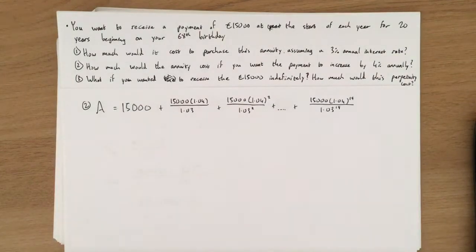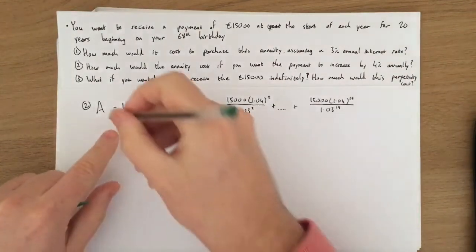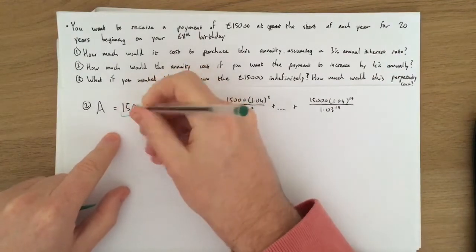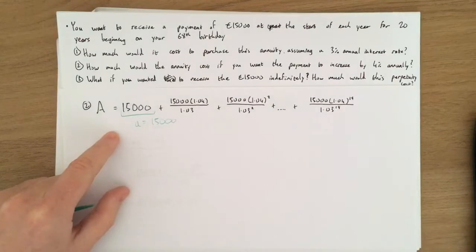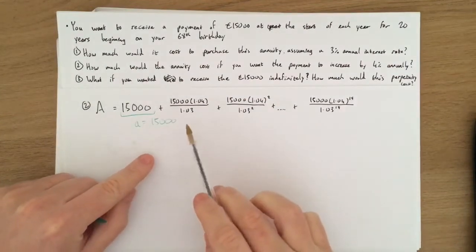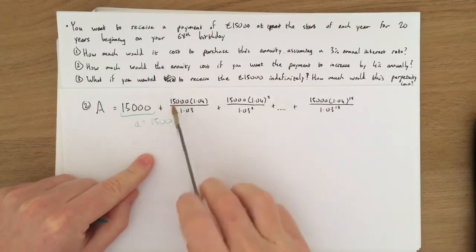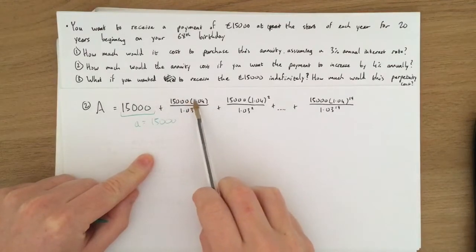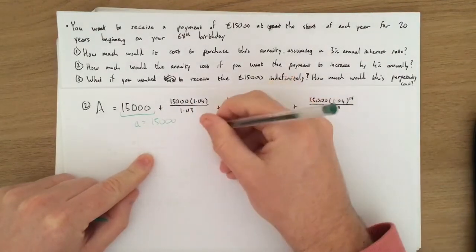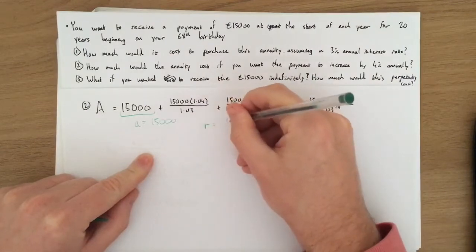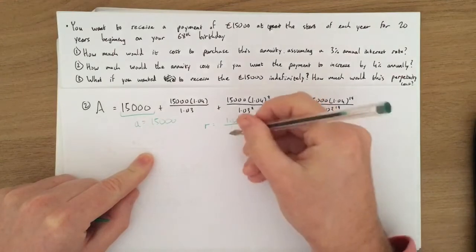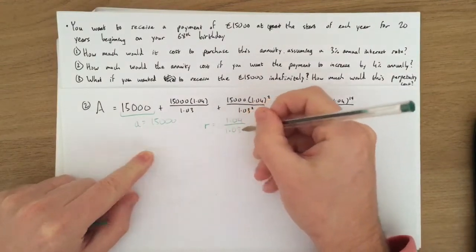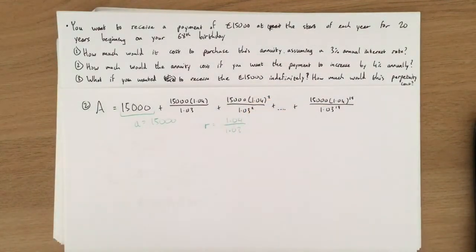So again, I've got a geometric series. Again, my first term is nice and straightforward. It's 15,000. What is my OR here? What am I increasing by each time? Well, on the top, I'm multiplying by 1.04 each time, and on the bottom, by 1.03. So that's your OR, 1.04 over 1.03.